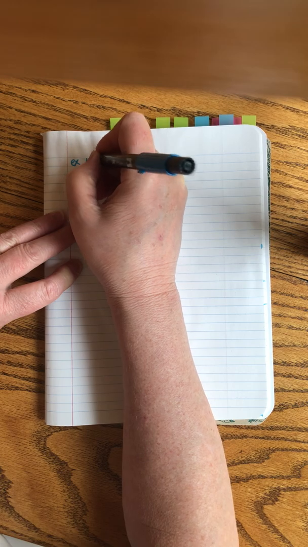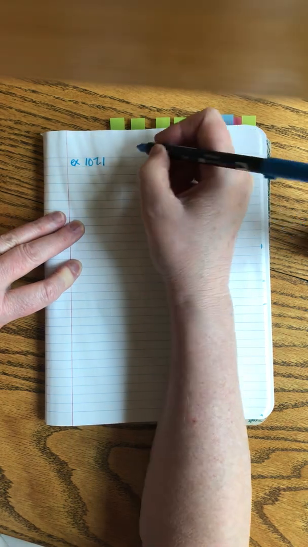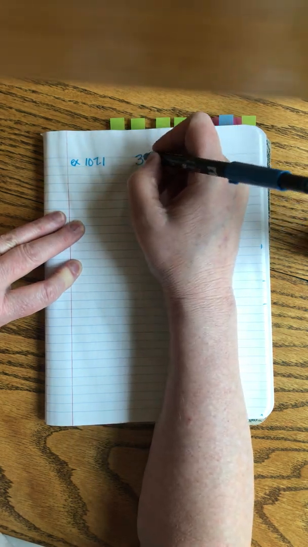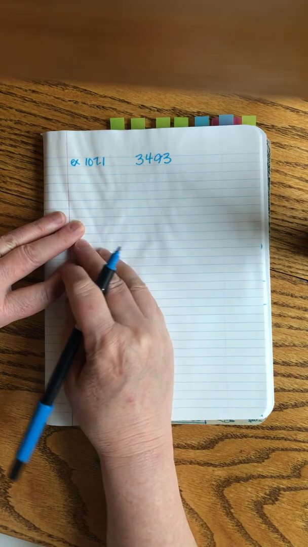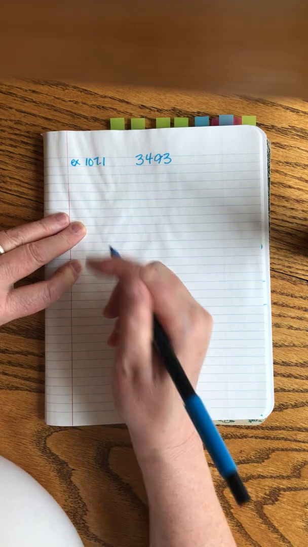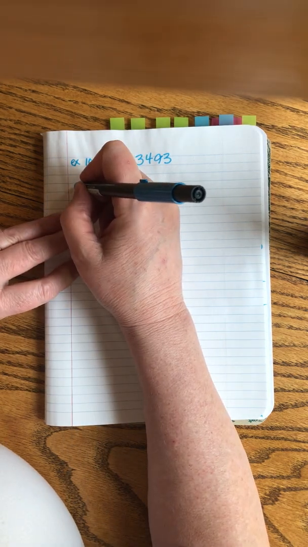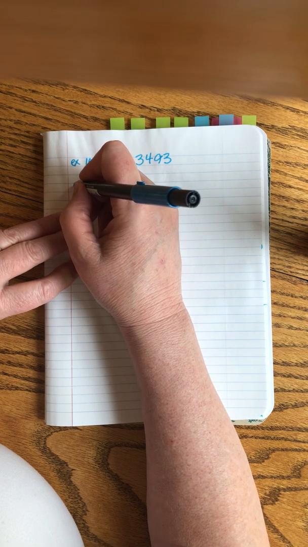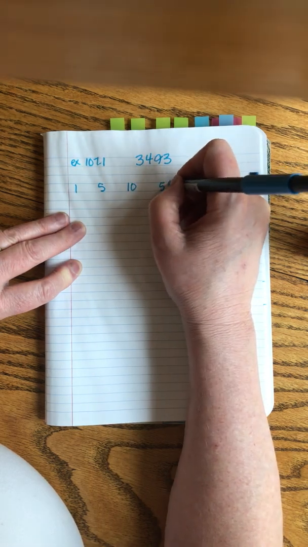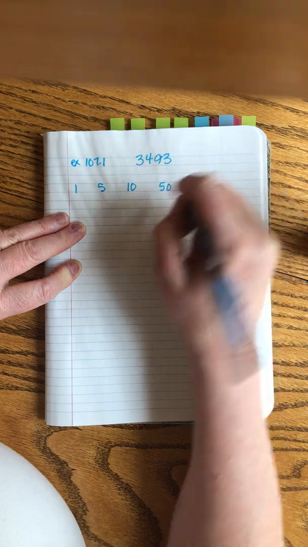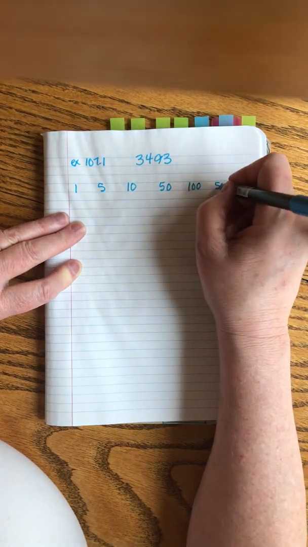Example 107.1. We're supposed to write this number in Roman numerals. Oh, Lord have mercy. All right, well, we need our chart again. I like to write the Hindu Arabic numbers first because that's easier for me to remember. And I just do 1s and 5s, right?